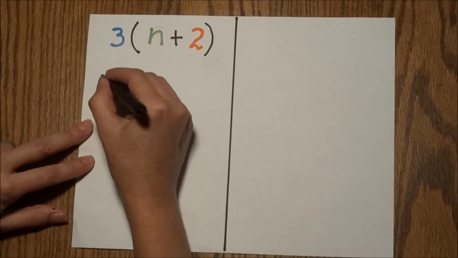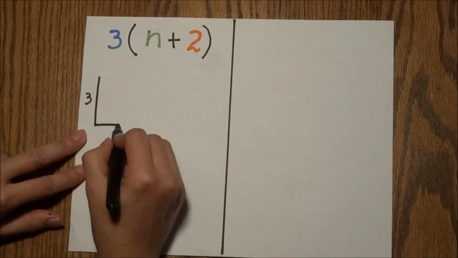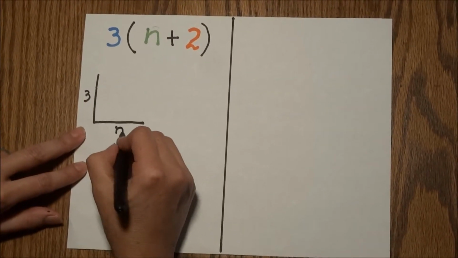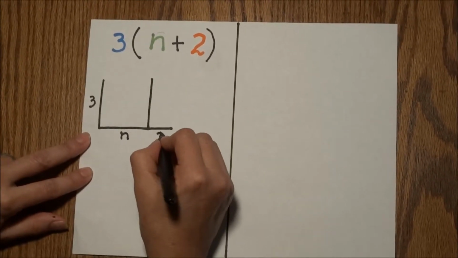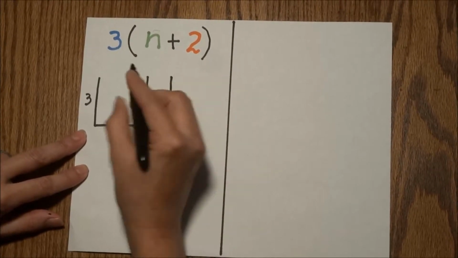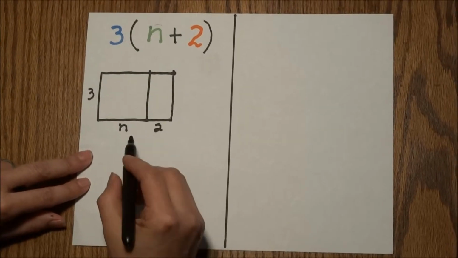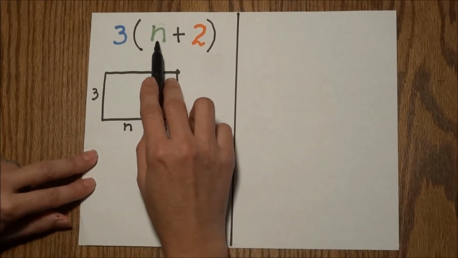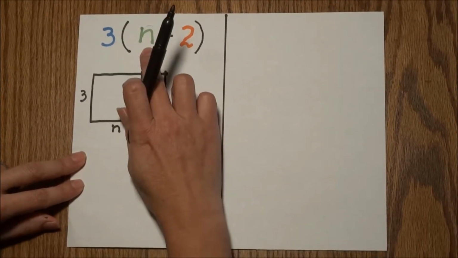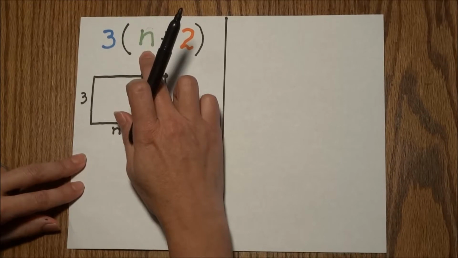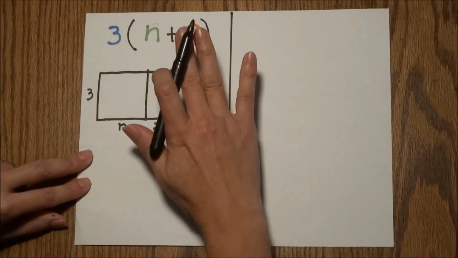3 is the height. Okay, I'm going to put the 3 here. Then here, I don't have a number, so it's going to be an n. I'm going to section this. The other part is going to be 2. So in this case, we have a plus right here, but because I don't know this number, I cannot add this with this. I don't know what the value of this letter is. So we're going to leave it like that. So we won't have a number here.